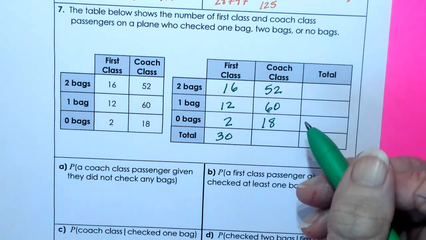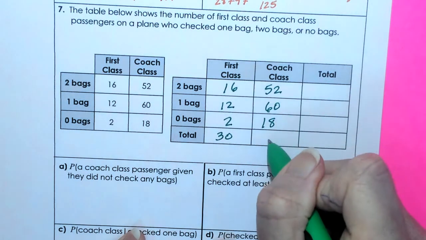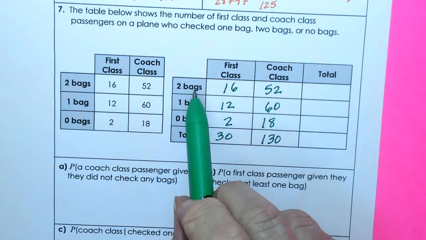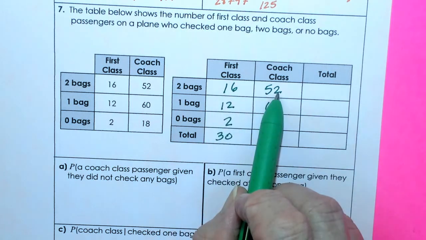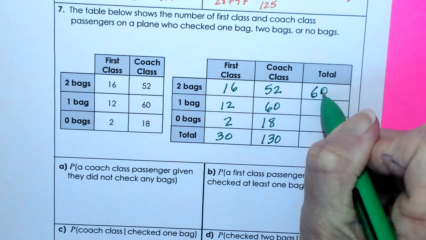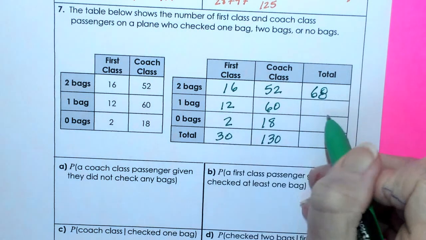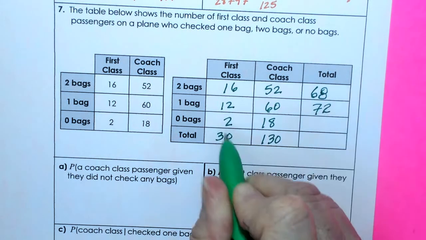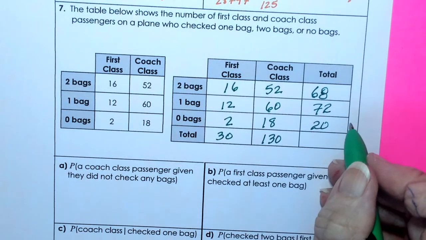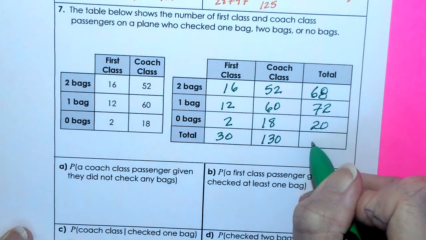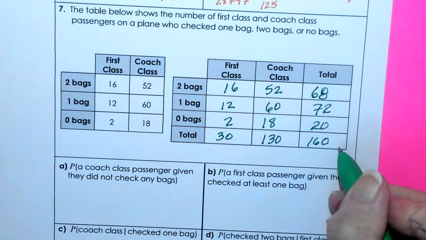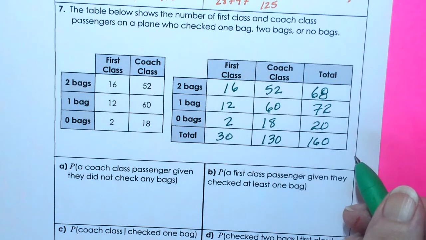We're trying to get our total counts on how many people we had. So this adds up to 130. If we're going across here, total amount of people who checked 2 bags, add up 16 and 52, and you'll get 68. Add up 12 and 60, and you'll get 72. Add up 2 and 18, 20. It is important to know your totals to have your denominator, depending on the question they ask. This would be 160. Total bags checked, total people.